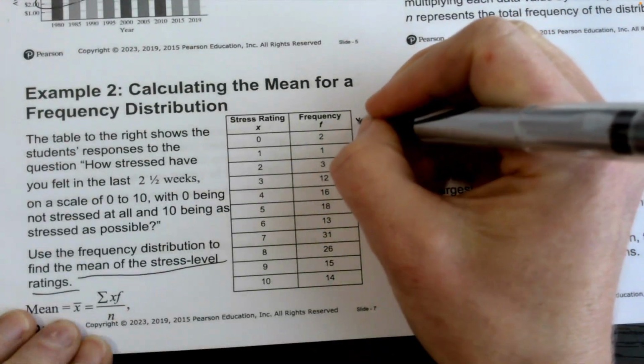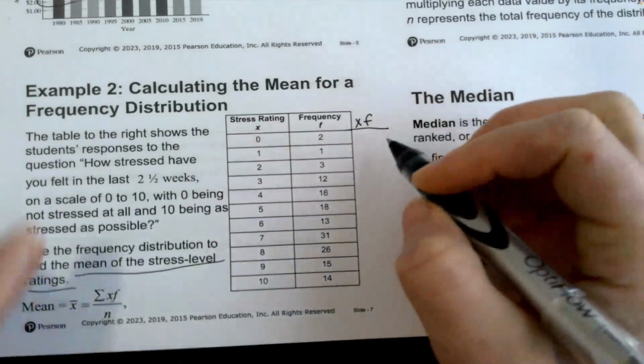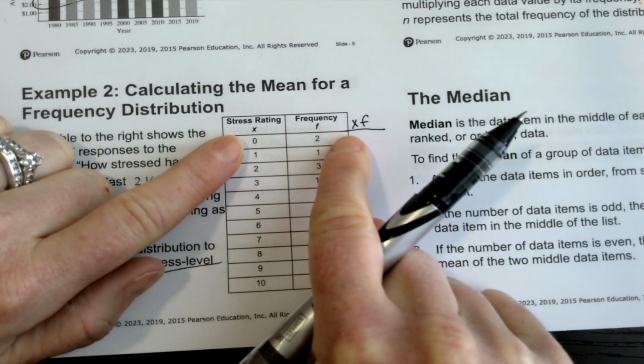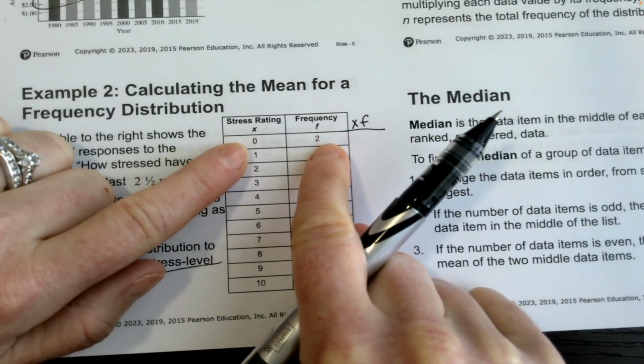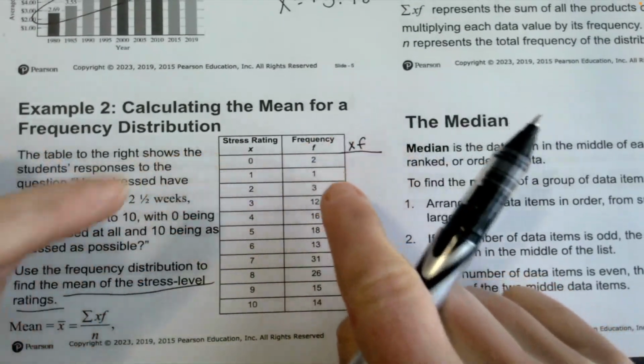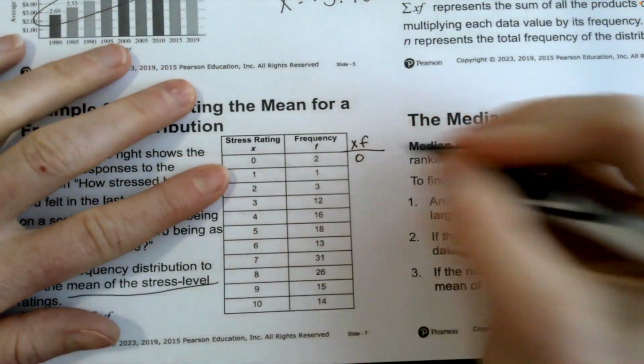So we need to do x times f first. This is x, your stress rating, and this is the frequency. So there are 2 people who chose 0. To find out how many total points that is, because we're having to add them all up, that would be 0.